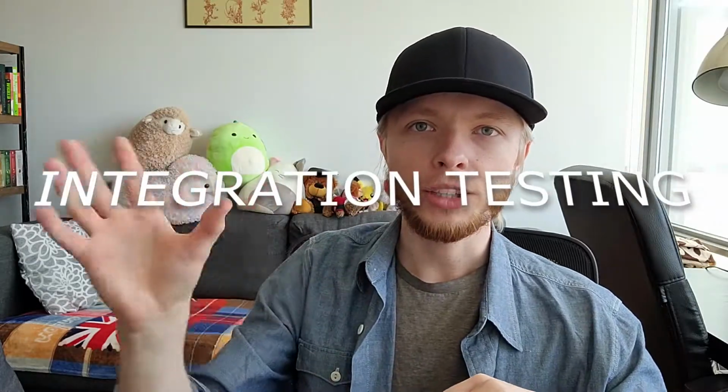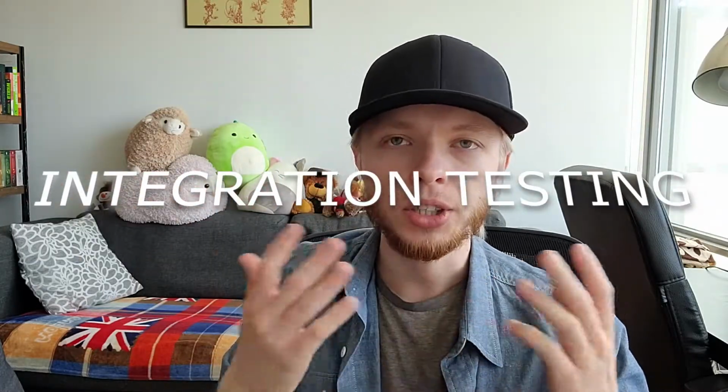Type number 4, integration testing. And integration testing is simply this: within your application, within your code base, you do have a service, you have a model. You want to make sure that they talk to each other. So if you're trying to get a specific record from a database, or create whatever it is, you're going to make sure that this type of operation is working.